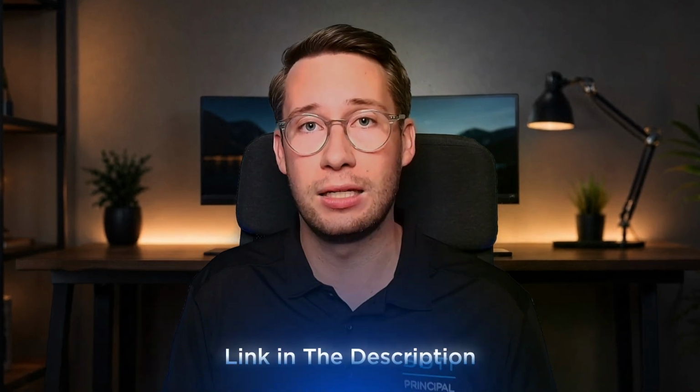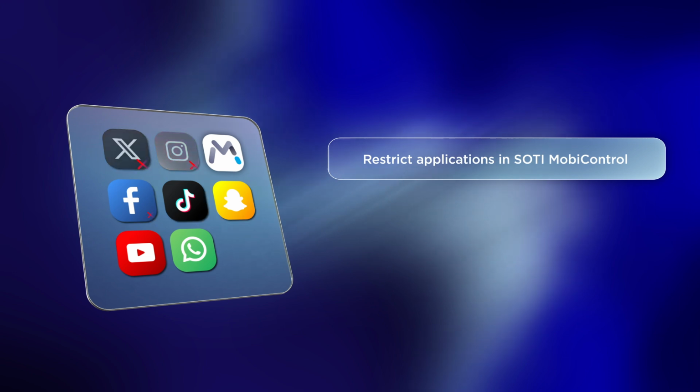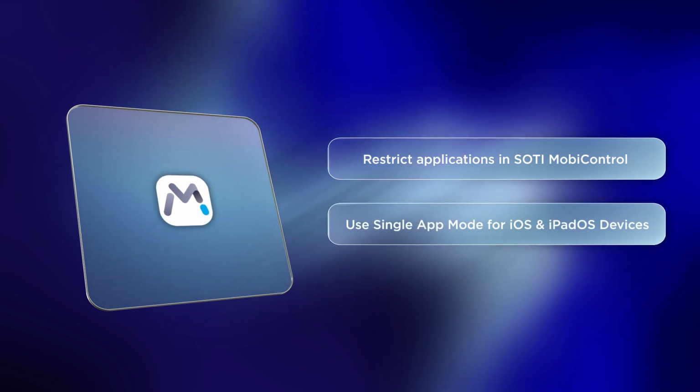If you haven't seen our previous videos on Apple device management, on how to enroll devices and how to configure them, please click the link in the description. But in today's video, we're gonna talk about how you can restrict applications in SOTI MobiControl and also how to use something called single app mode for iOS and iPadOS devices.